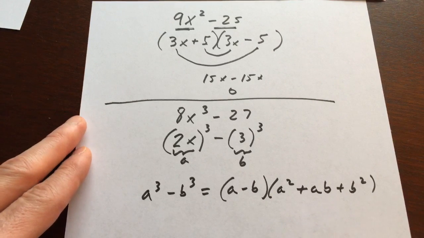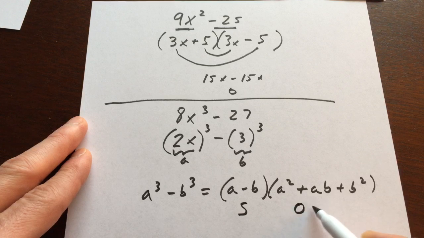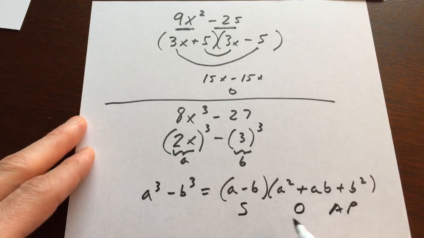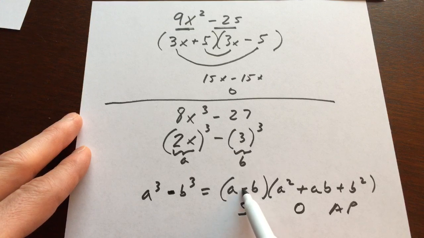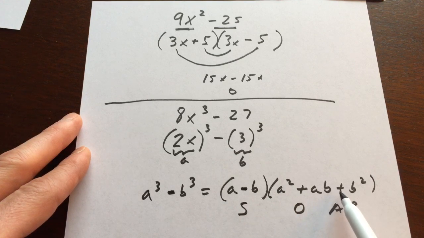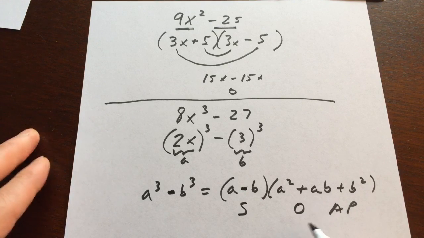Now, some students remember this acronym. It's the SOAP acronym: same, opposite, always positive. What I mean by that is, if you're subtracting here, it's going to be the same. You're subtracting here, and then it's going to be the opposite. If you're subtracting, then you're going to add. If you're adding, then you would subtract. And then the last term is always going to be positive, so that's going to be plus b squared. So that's where the SOAP acronym comes in.